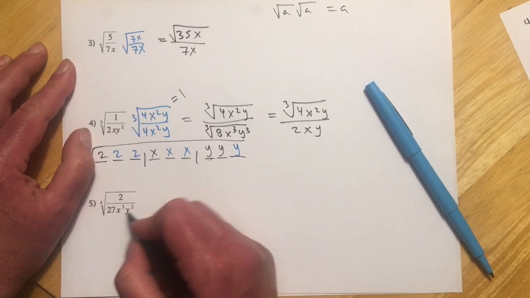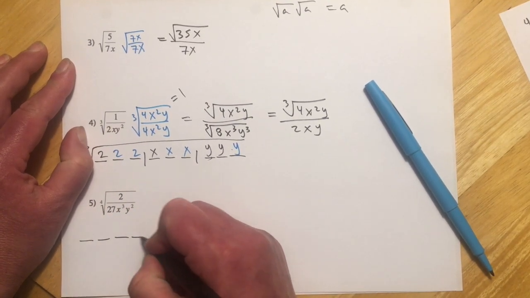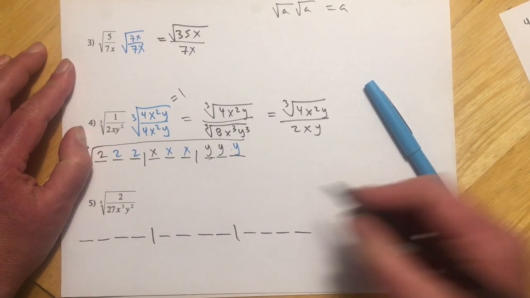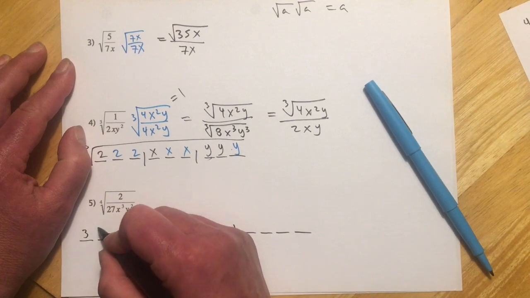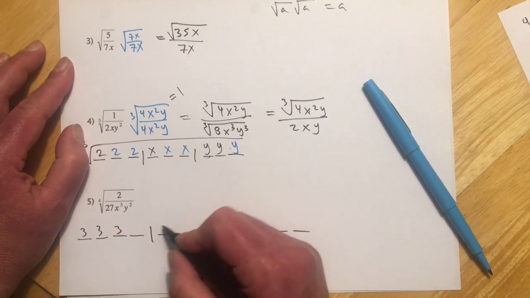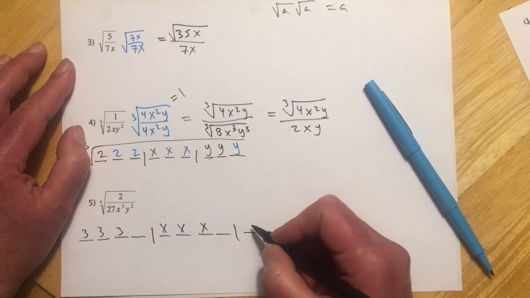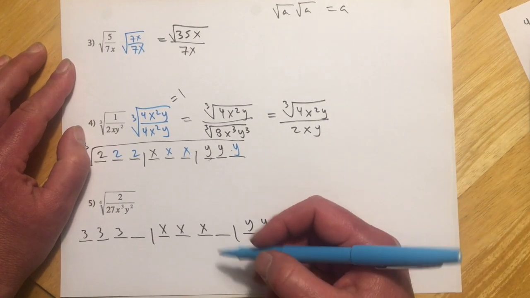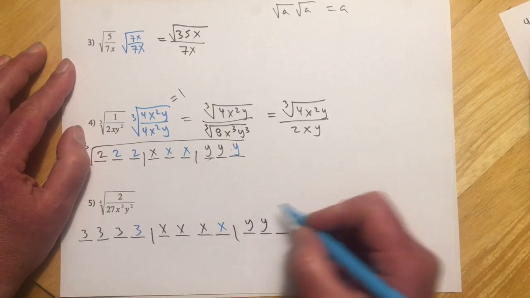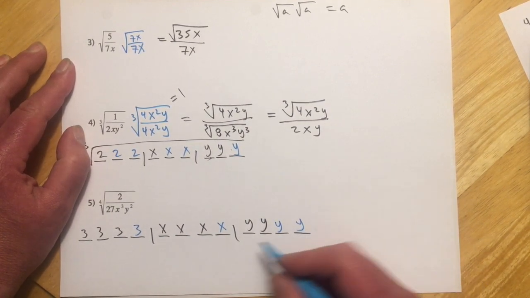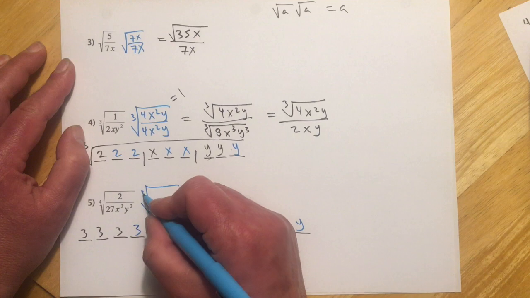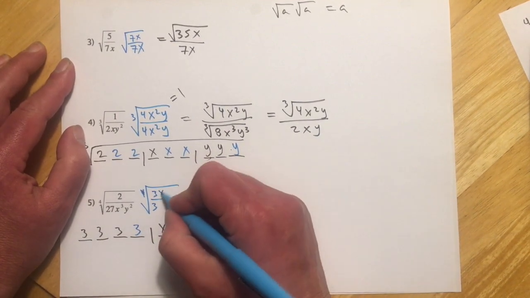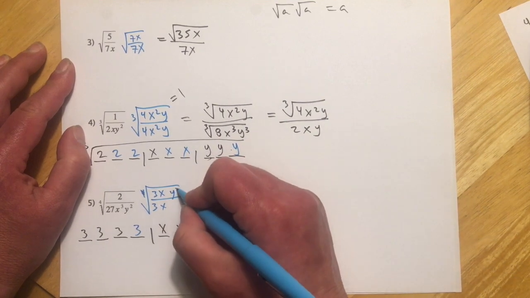This one's a 4th root with 3 things, so I need 4 slots. And 27 we want to think of as 3 times 3 times 3, x cubed, and y squared. So then I can do 1 more 3, 1 more x, and 2 more y's in there. So we'll do 4th root, 3's, x's, and y squared.